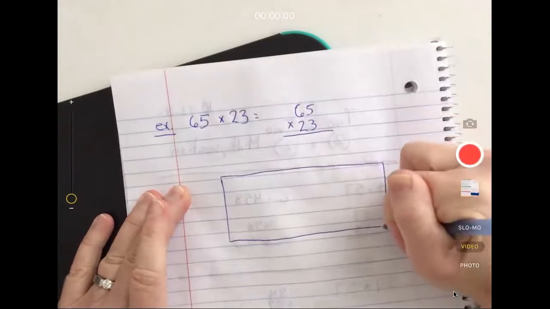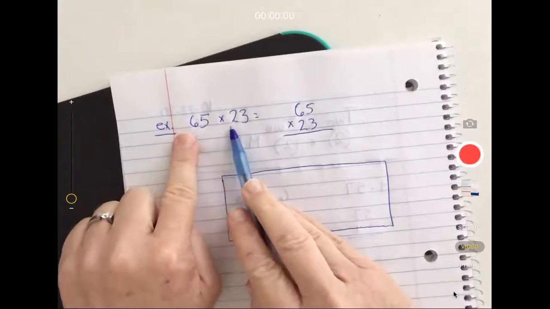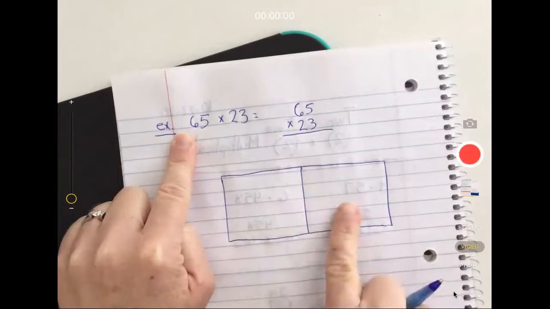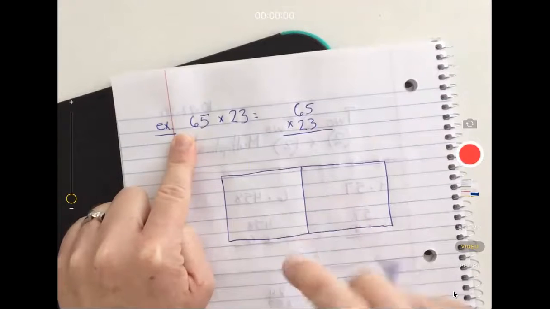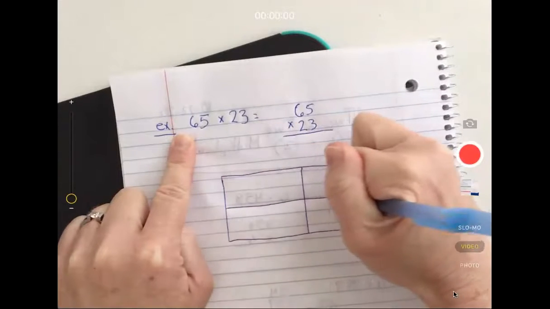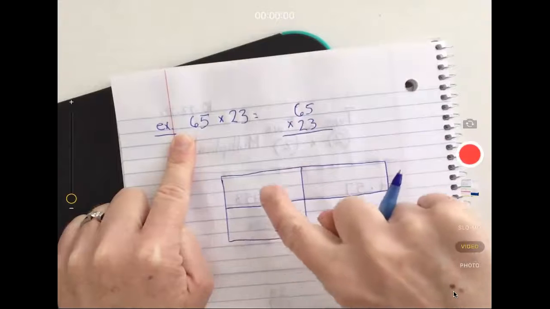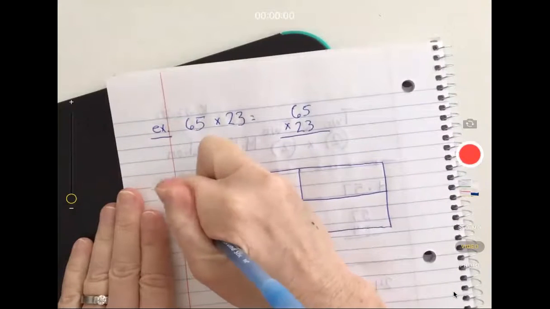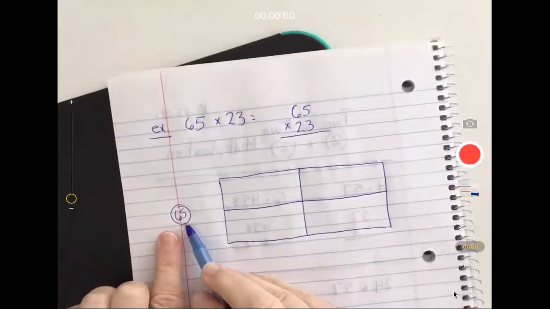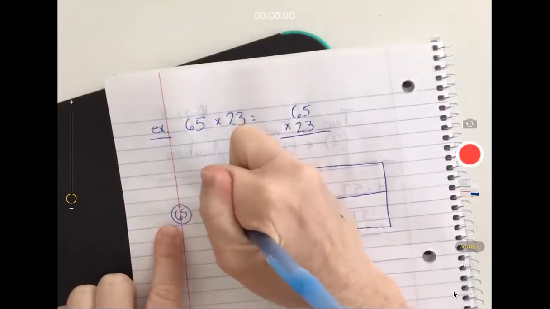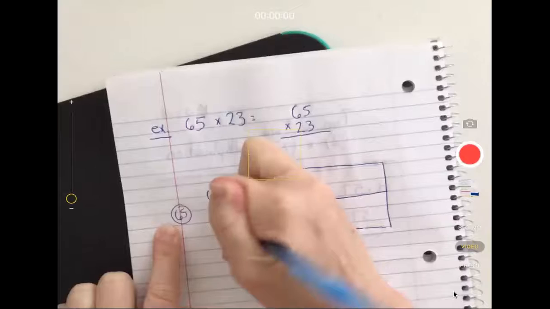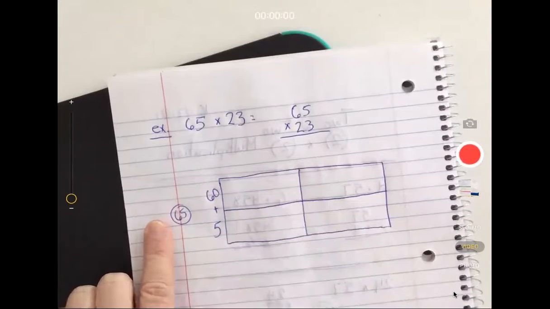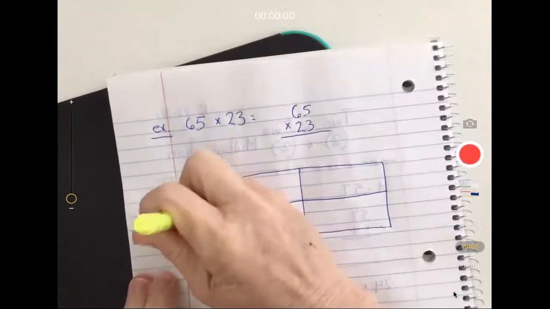Okay, so because each of my numbers is 2 digits, each part has to be cut into the 2 sections for my 10s and my 1s. My 10s and my 1s. Okay, let's do it. 65, that's going to be my first number. I'm going to break it up by places. There are 6 10s, so that's 60 plus the 1s, there are 5. 60 plus 5 makes 65. That's why it looks like that, okay?